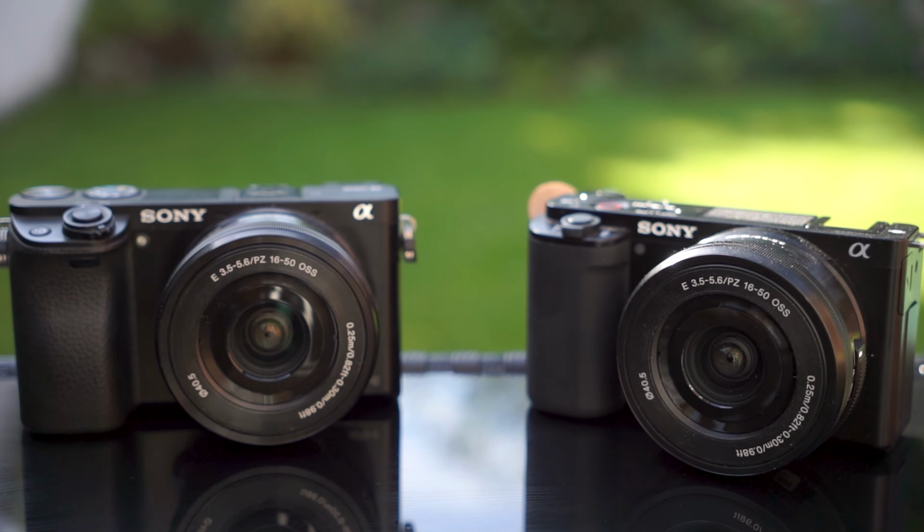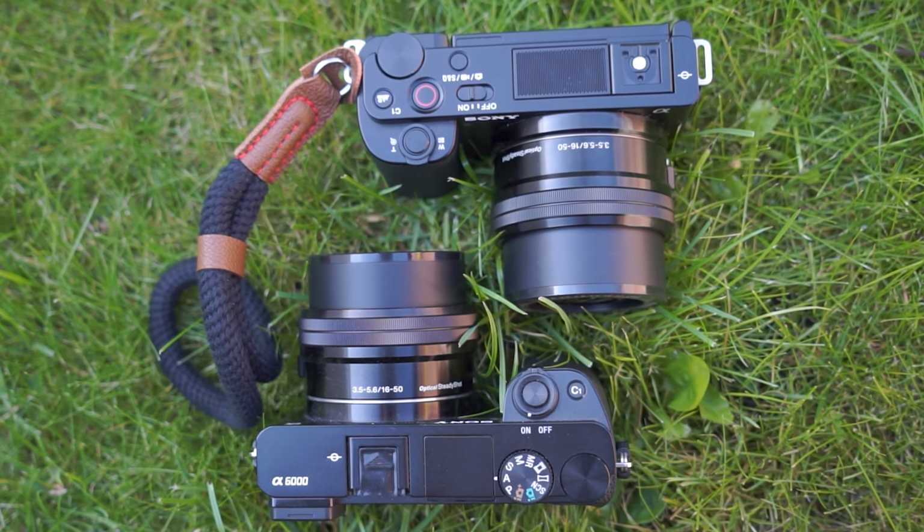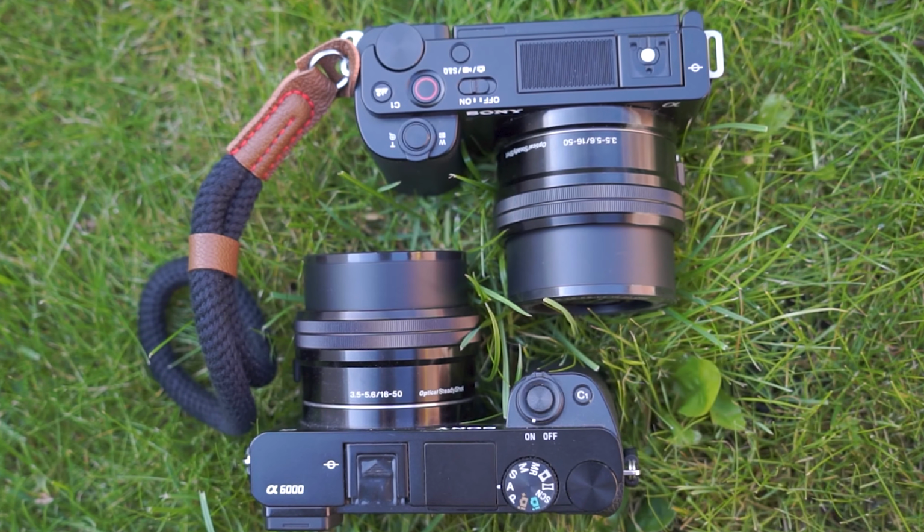The Sony a6000 and Sony ZV-E10 are two hugely popular cameras, both great for content creators, but which should you buy in 2022? In this video, we'll compare the Sony a6000 to the Sony ZV-E10 to find out which you should buy or whether you should upgrade.